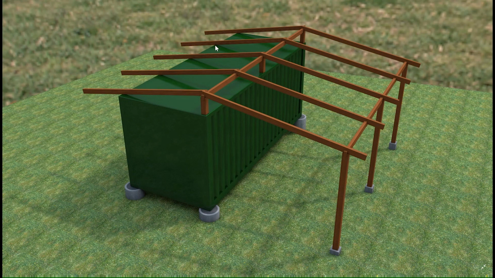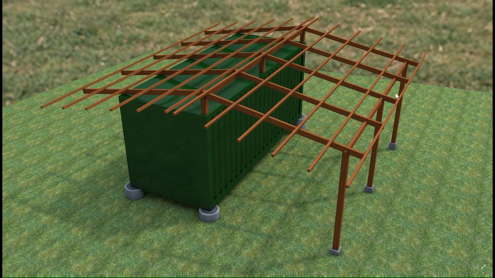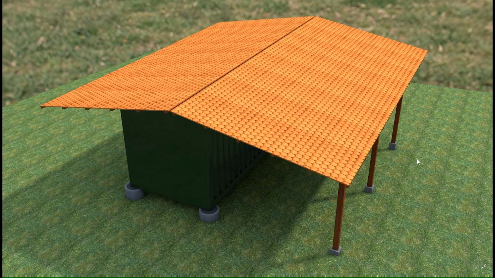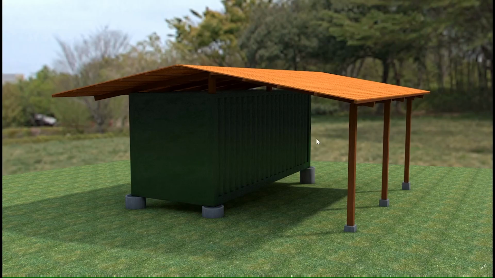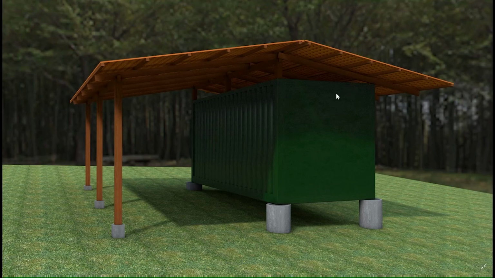And the other beams are sitting on the container. And that's how it looks with the roof battens, which hold the roof together. And on top I want to put some zinc panels, which look like roof tiles, but actually is only thin metal. And that's how it looks from the side. And here from the other side.